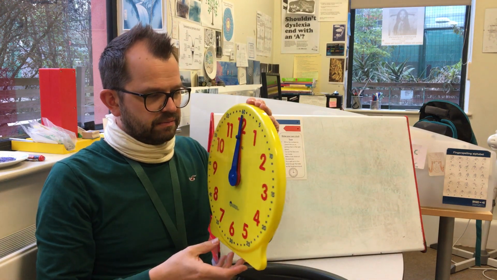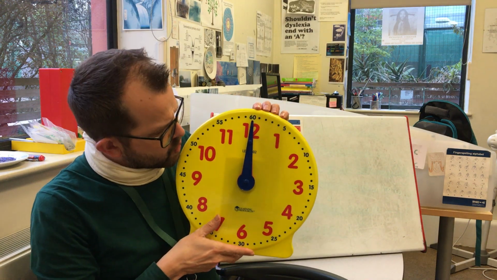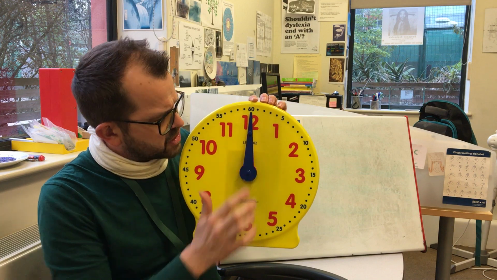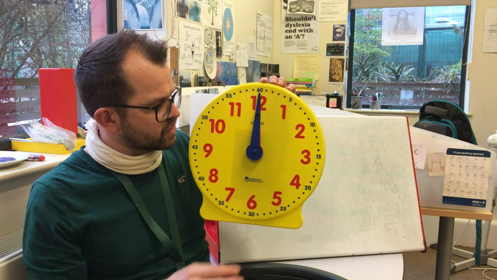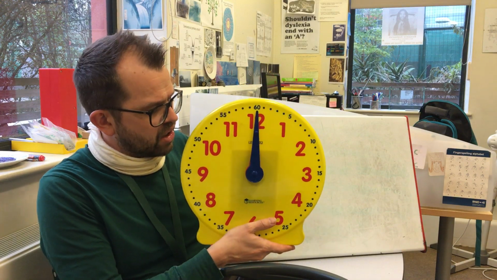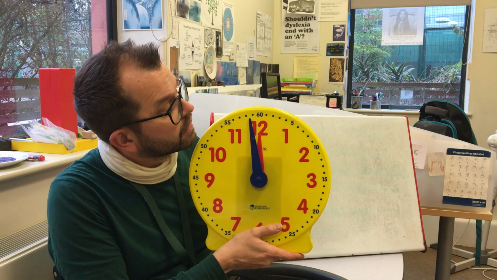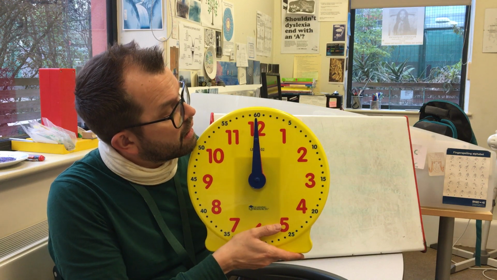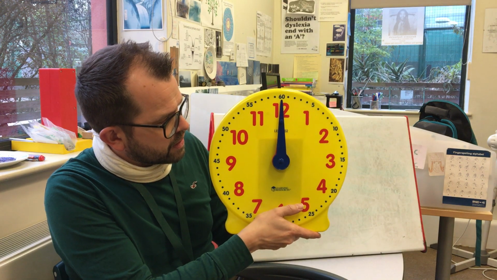Quite sneaky. Ooh. Well, our minute hand's pointing straight up, but I can't see the hour hand. Where has it gone? Ah, there it is. So it's hiding behind the minute hand.